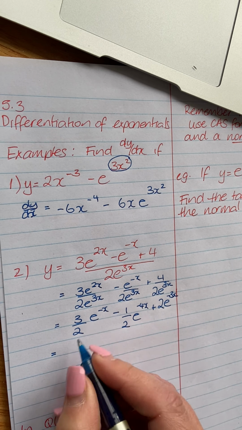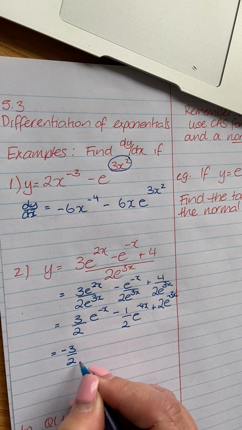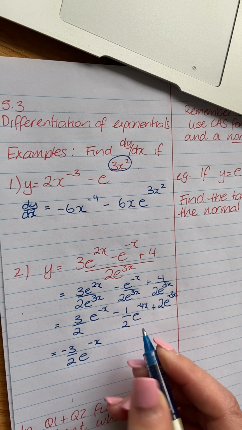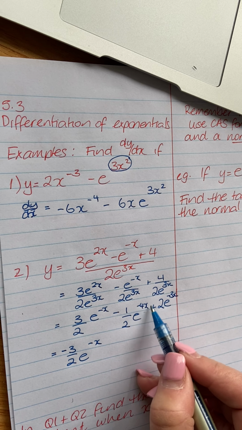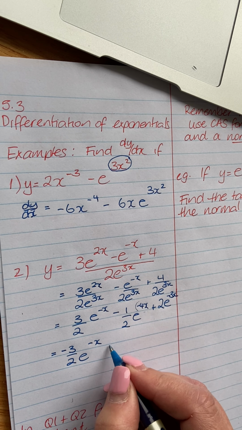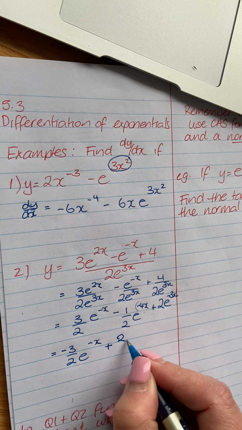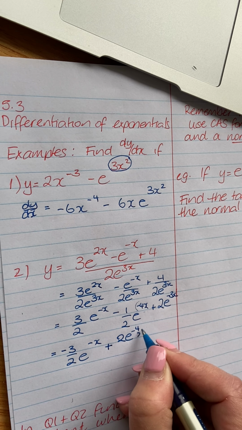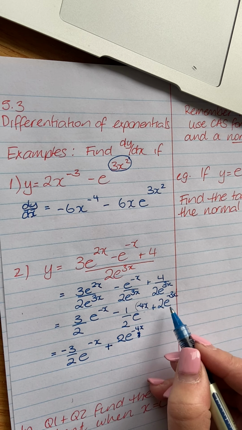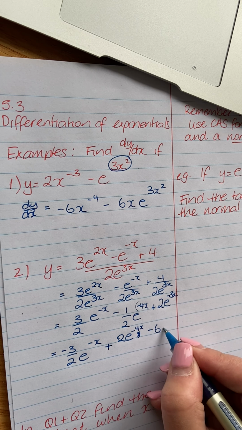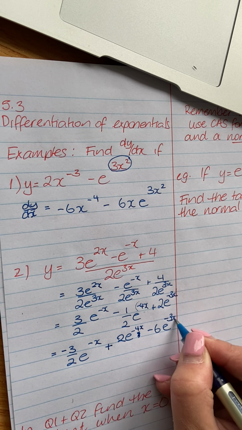So the derivative of this is minus 1, so it's minus 3 on 2 e to the minus x. The derivative of minus 4x is minus 4, so this will become plus half of 4, e to the minus 4x. And then this will become minus 6e to the minus 3x.